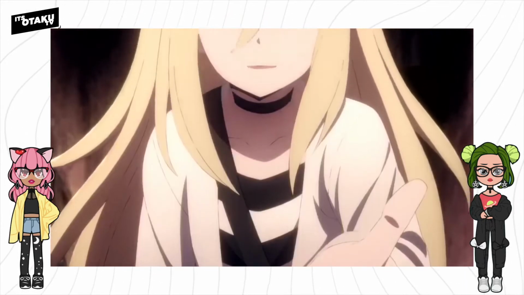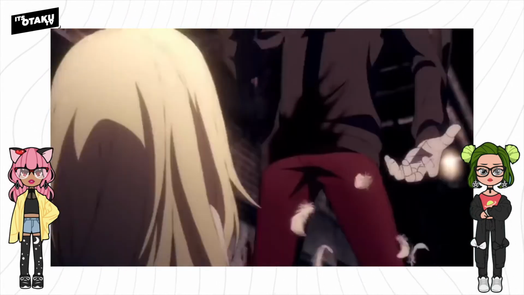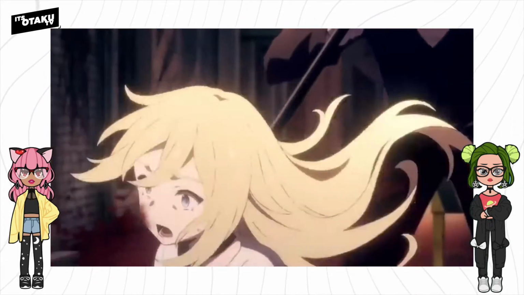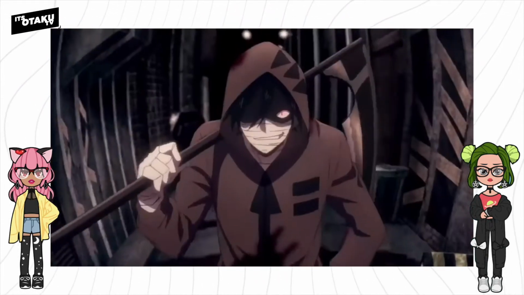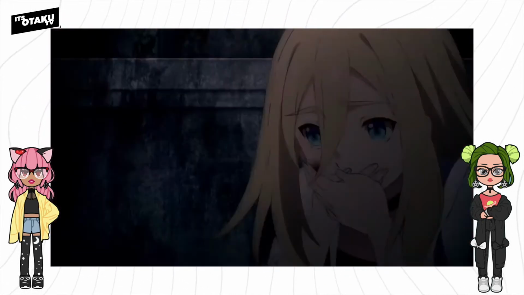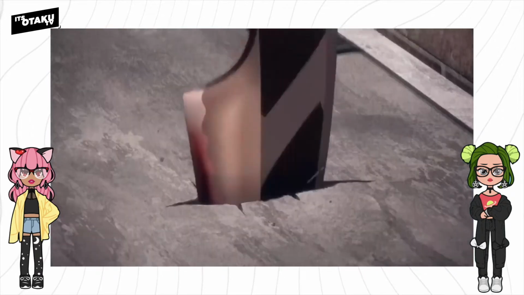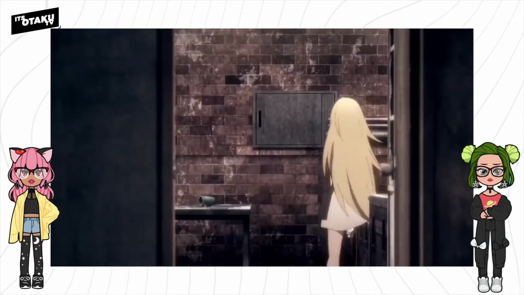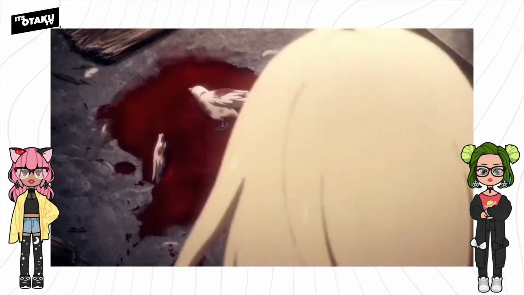So each floor is labeled differently. You have B6, which is Isaac's floor, B5, which is Danny, B4, which is Eddie, B3, B2, B1. So you go through each floor, and each floor essentially has its own boss, and the closer they get to the top, the more Rachel remembers and realizes who she is and why she's where she is.